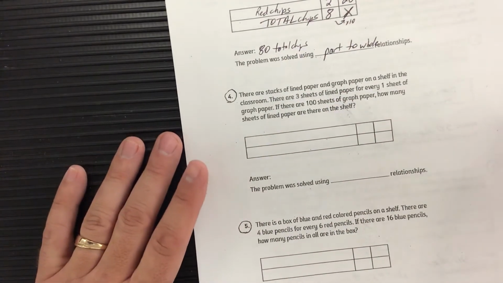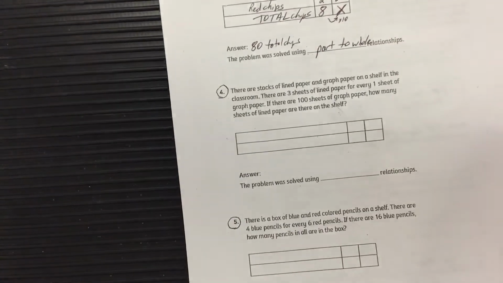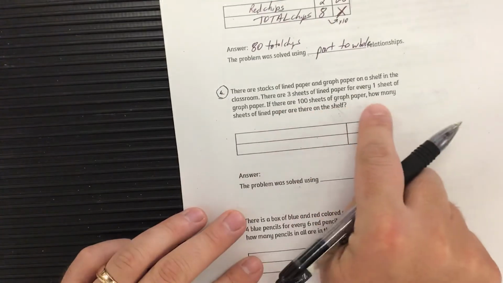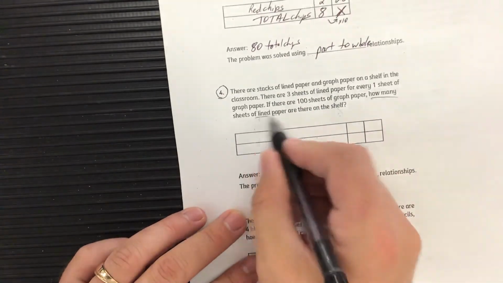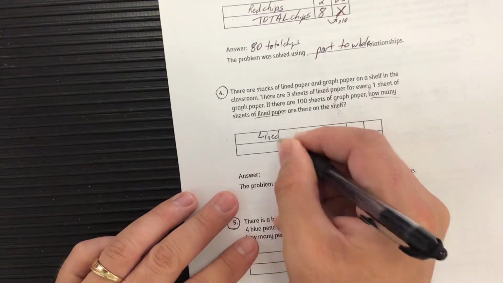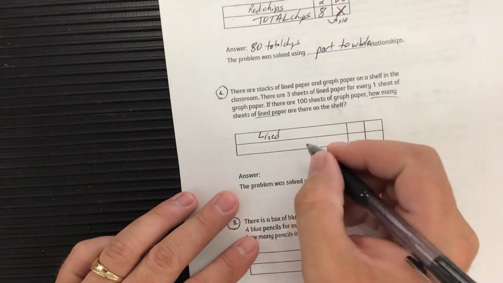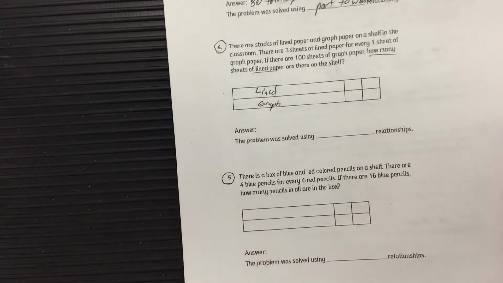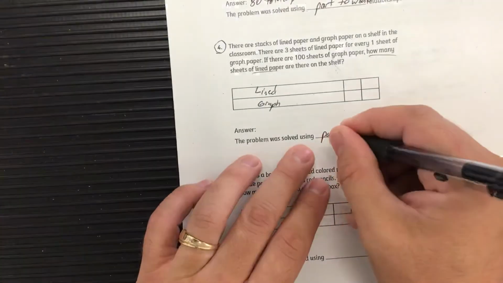Okay, number 4, talking about lined paper and graph paper. It is not asking me for total. So that means I can put lined and graph paper. I don't need a total column. This will be part to part.